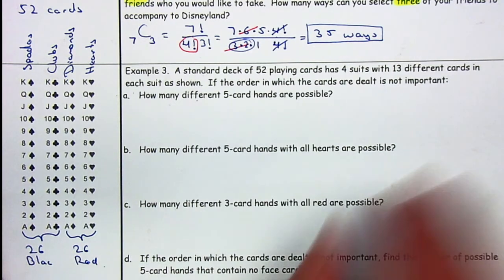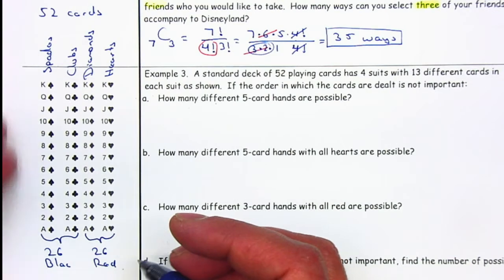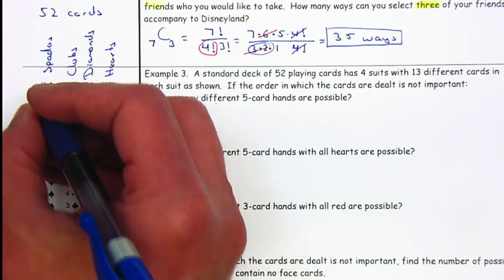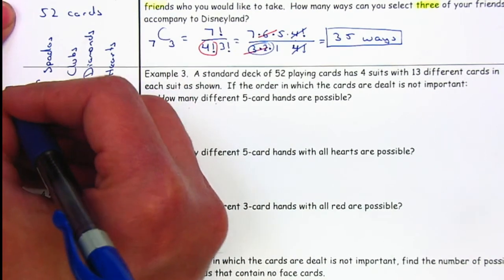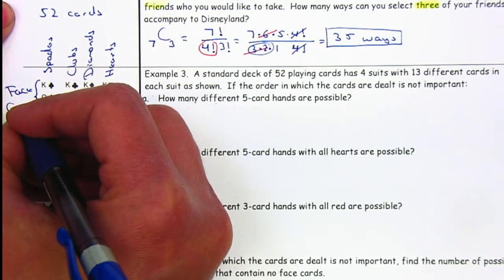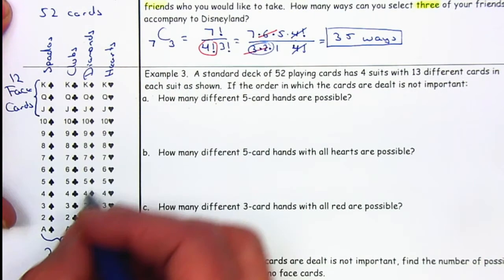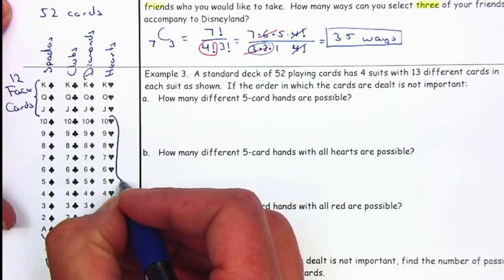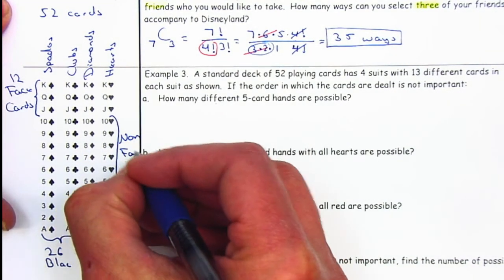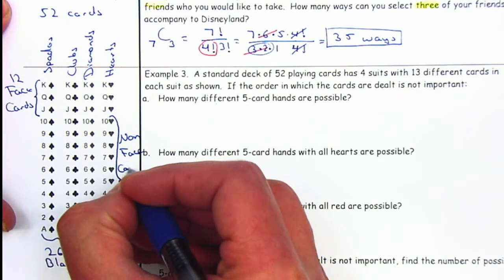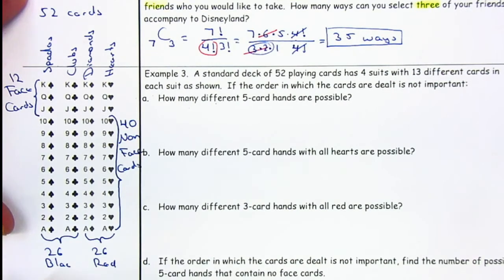Many of the times they're going to be asking you about whether we have face cards or non-face cards. Face cards are basically the jack, the queen, and the king. And why are they called face cards? Correct. Because they have a face on the card. And we have a total of 12. Non-face cards are all the cards that don't have a face. And how many do we have? 40. So you want to be able to be familiar.